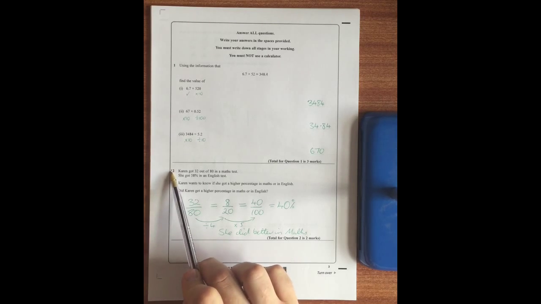Question 2. Karen got 32 out of 80 in a maths test and 38% in her English test. Karen wants to know which one was a higher percentage. Again, this is an asterisk question, so it's really important we write this final sentence here. So 32 out of 80.